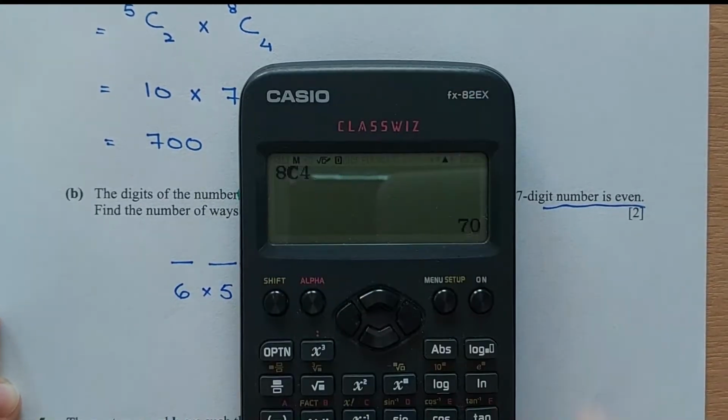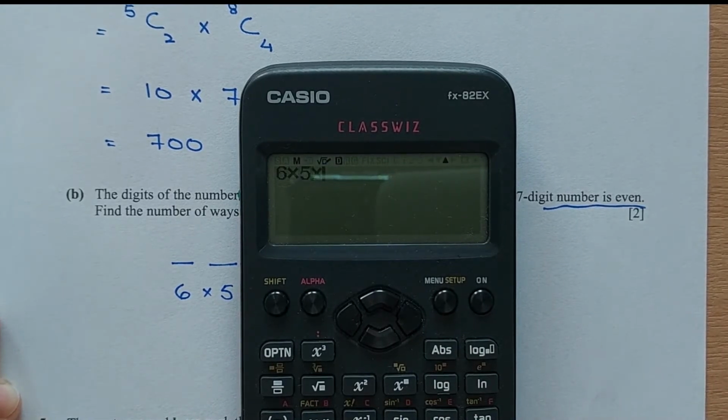Okay, so we have 6 times 5 times 4 times 3 times 3 times 2 times 1. This is 2160.